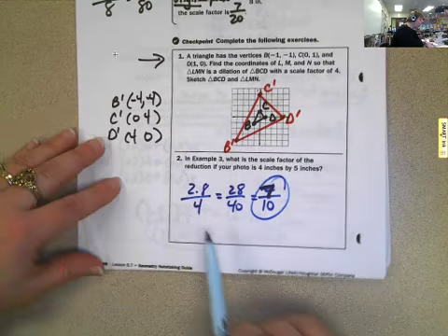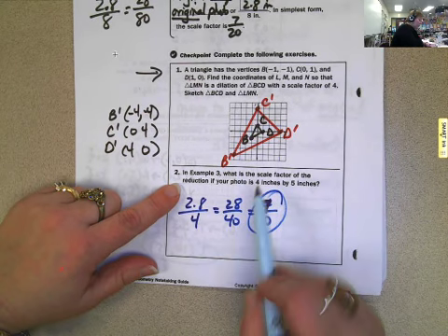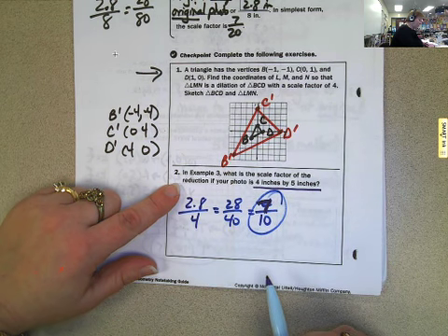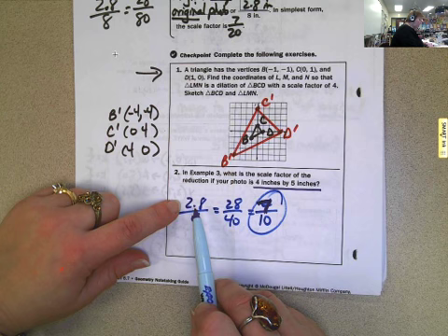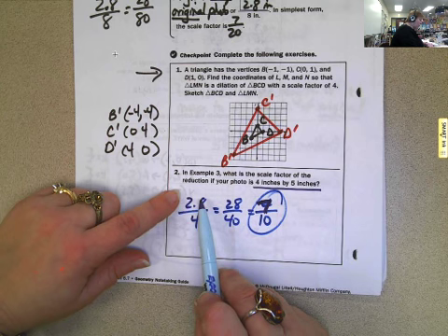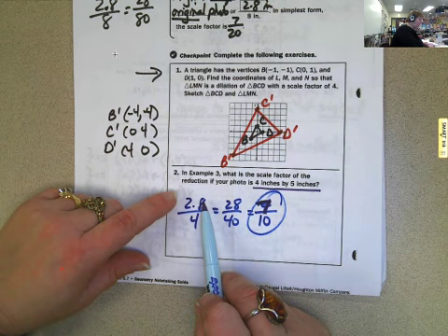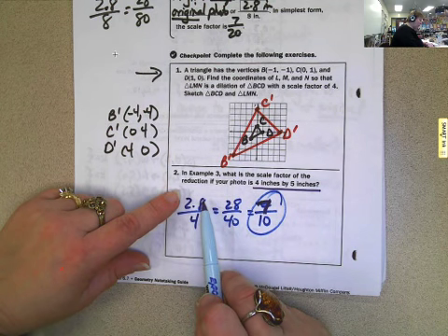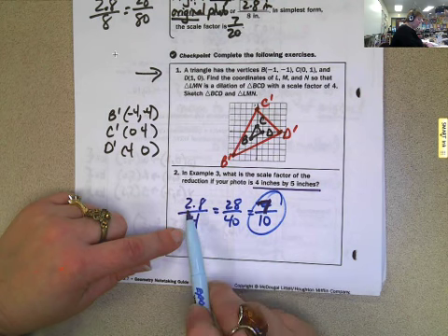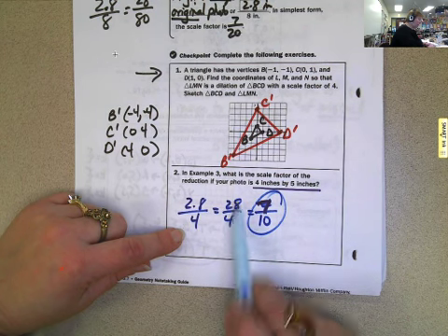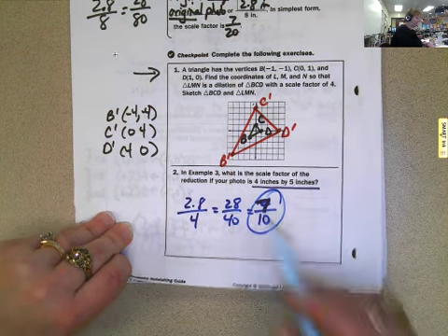For example 2, what's the scale factor of the reduction if your photo was to start with 4 by 5? Okay, so if you started with a 4 by 5, again, it's going to be the ratio of the image to the original. That's really important that you have the image to the original. So our magnet image, the second thing we're going to make is 2.8, and the original is 4. And I did the same thing, multiplied by 10 over 10, and then simplified to get 7 to 10. So my scale factor is 7 to 10.